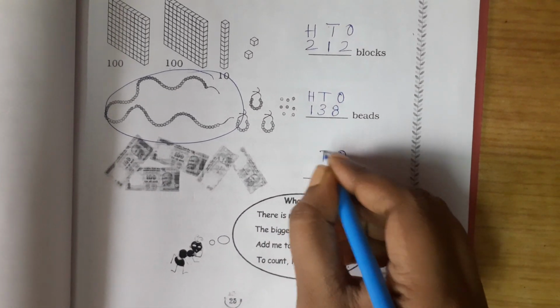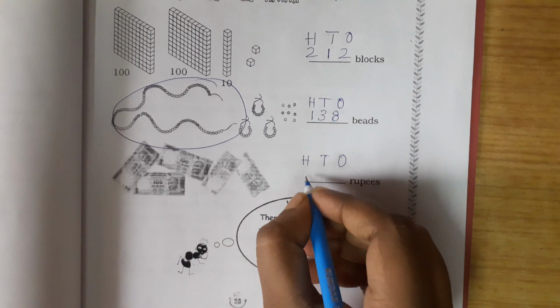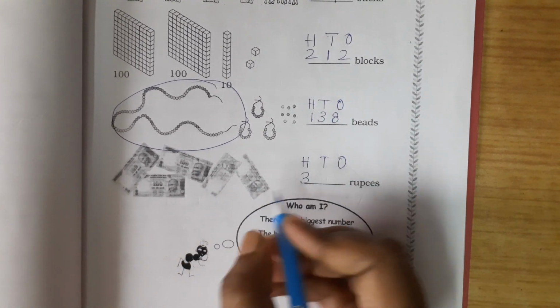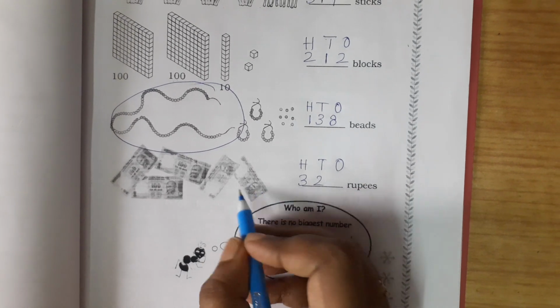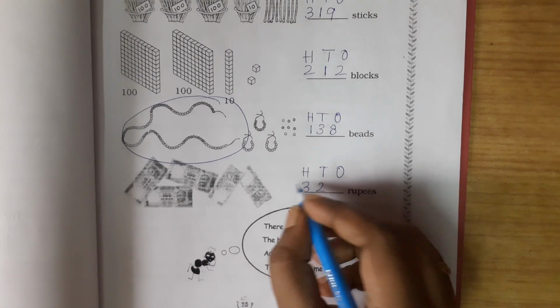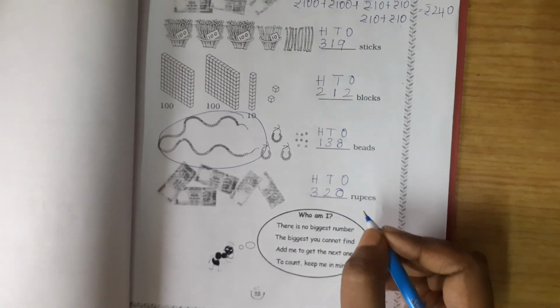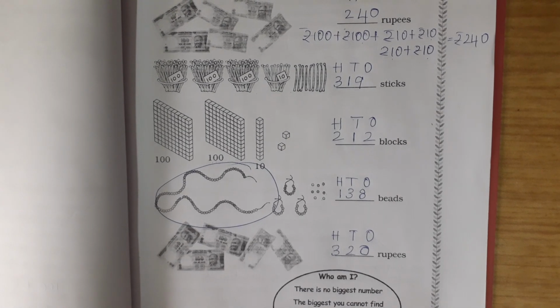So next, rupees. How many hundreds are there? Ones, tens, hundreds. 3 hundreds are there. How many tens are there? 2 tens are there. How many ones are there? Are 1 rupee coins there? No, there is no 1 rupee coin. So we have to put 0 here. So 320.